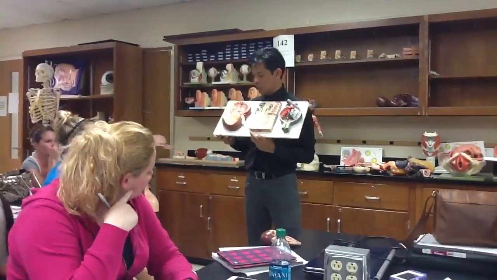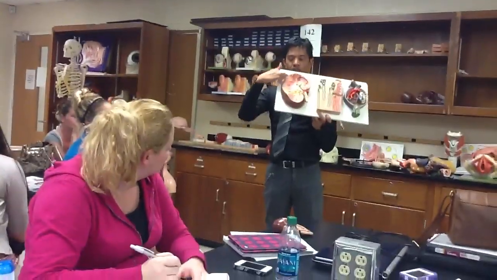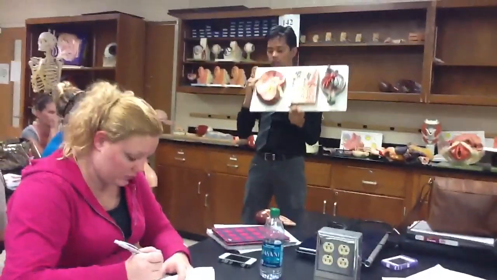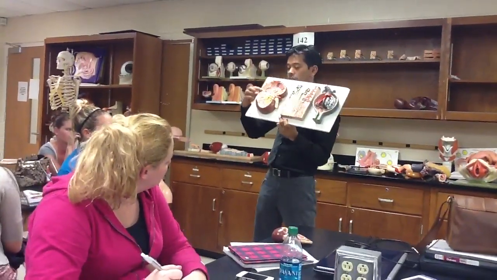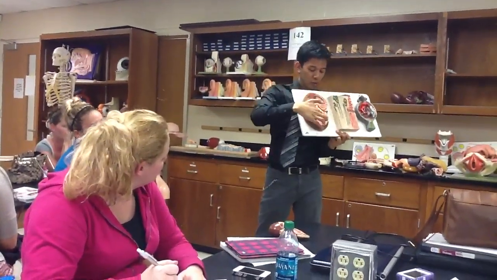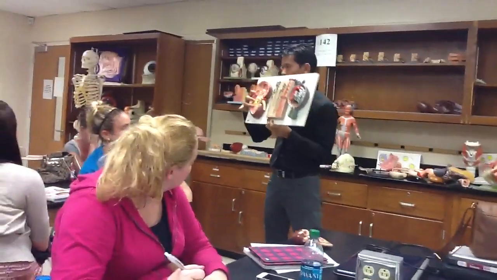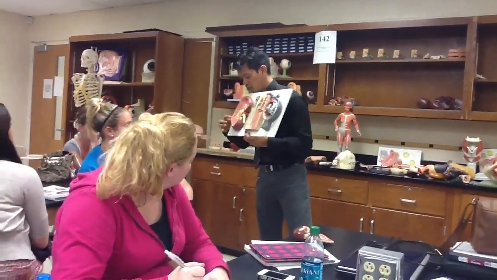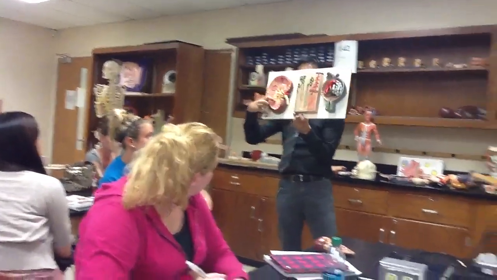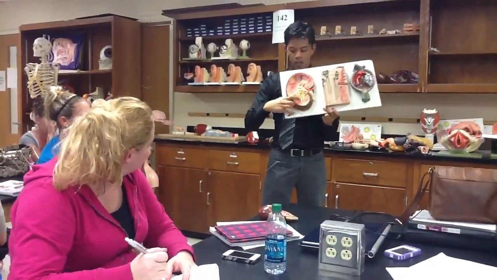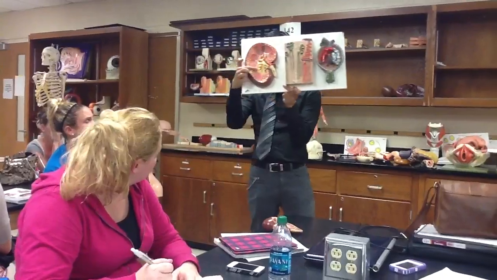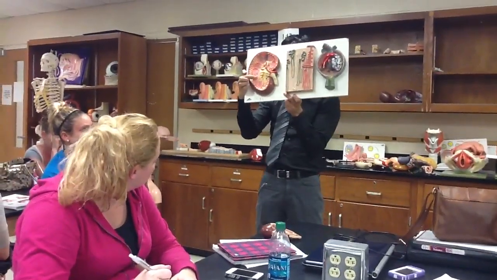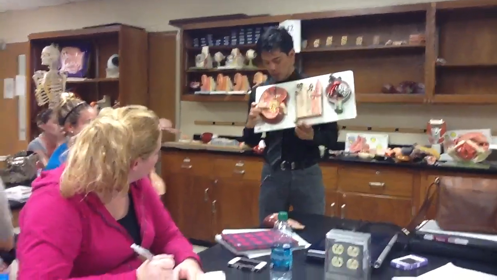All right, I'm going to now move to these models here. Continue on again for review. The edge of the outer covering is the capsule. The edge of the kidney is the cortex. The center of the kidney is the medulla. These triangular shaped structures are called the pyramids. The point of the pyramid is called a papilla. The stuff diving in between the pyramids are called the renal columns. Those are when the cortex dives in between the two pyramids.